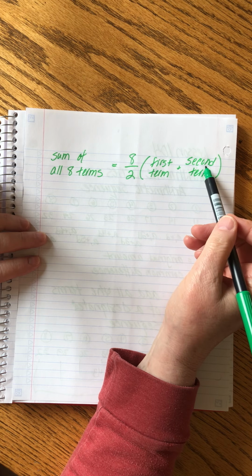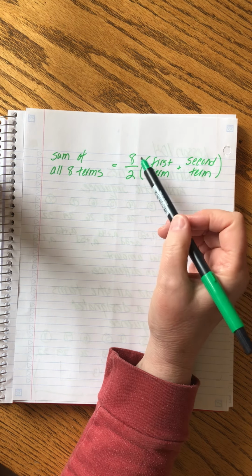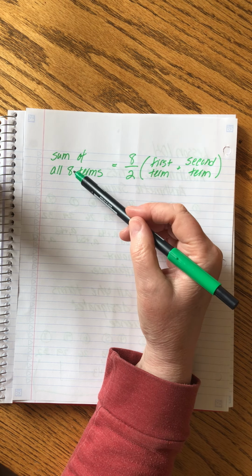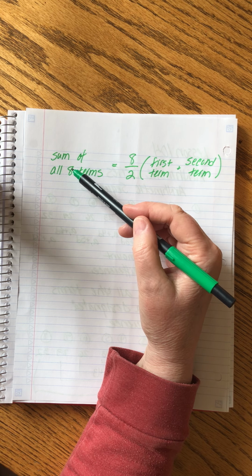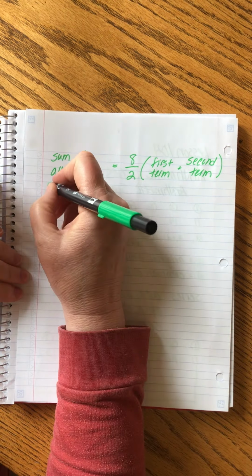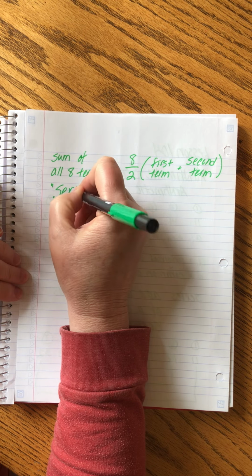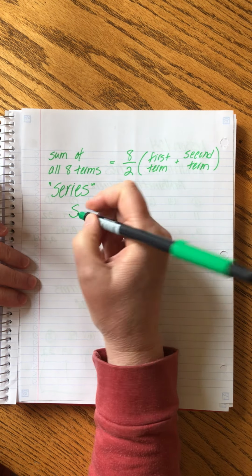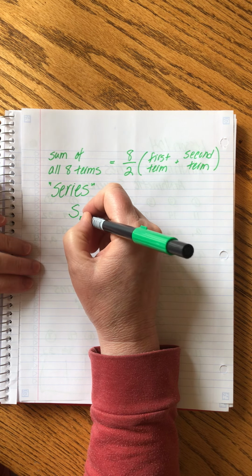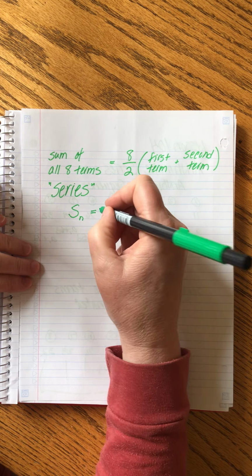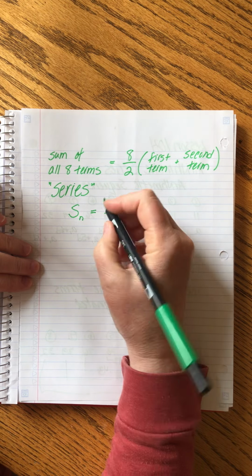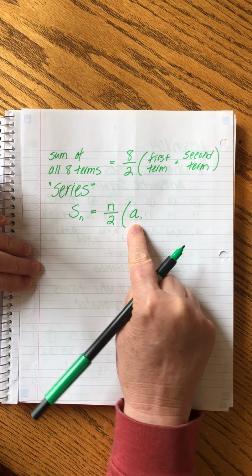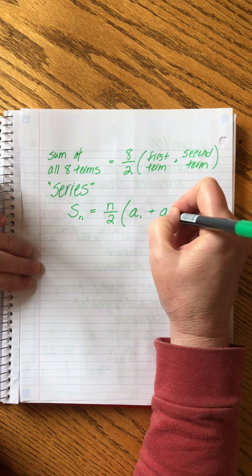We added the first term and the second term, and we got that 4 times because we had 8 terms, but we were adding 2 together, so we have to divide that by 2. That would give us the sum of all 8 terms, which is exactly what a series is. So that means we can say that the series, the total for any number of terms, you take the number of terms, you divide it by 2 because you have to put them in pairs, and then you add the first term plus the last term.